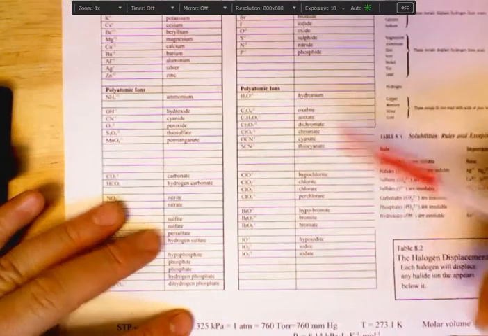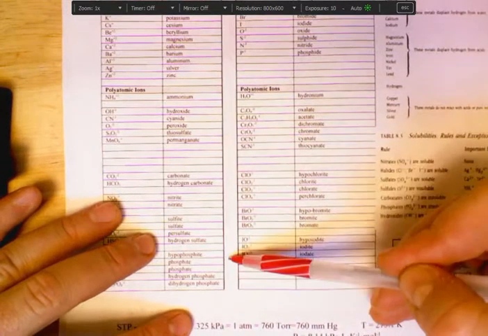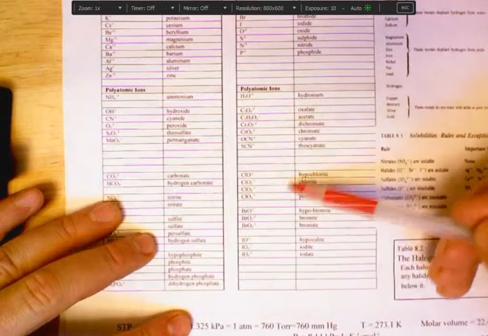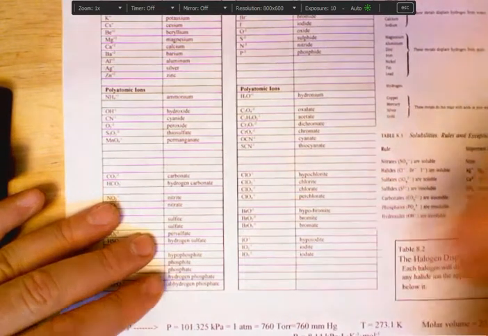Speaking of the back, we've got the polyatomic ions listed here. It's certainly not all the polyatomic ions, but it's the ones that we'll see, the common ones.